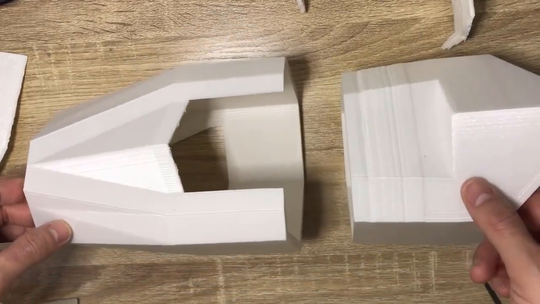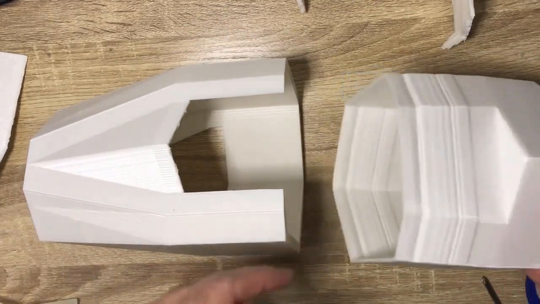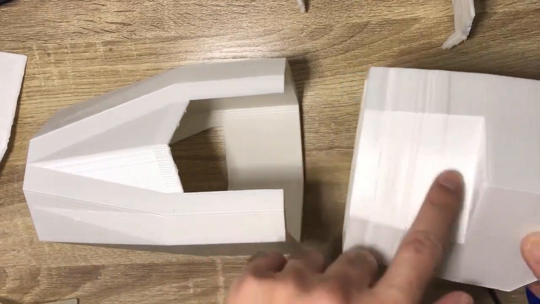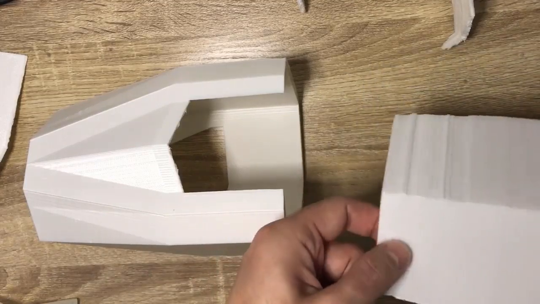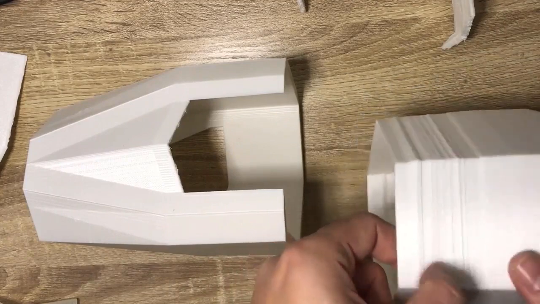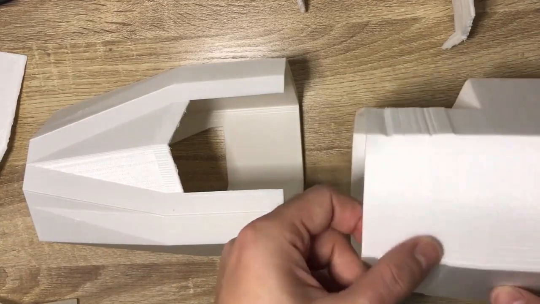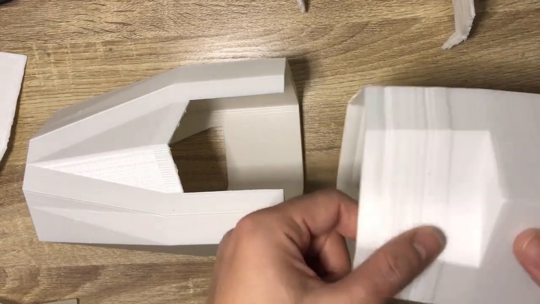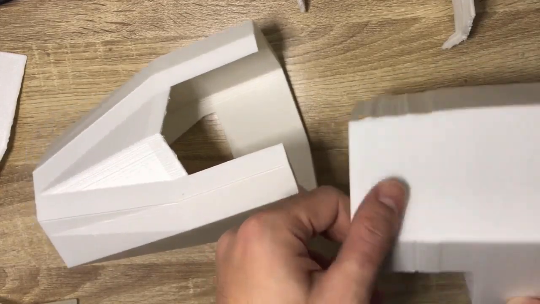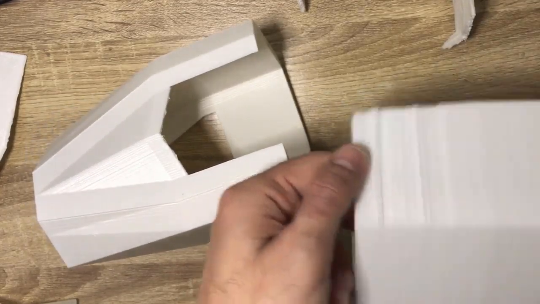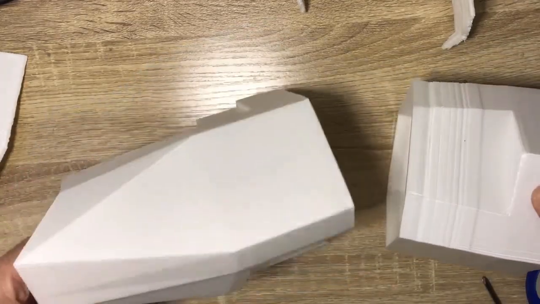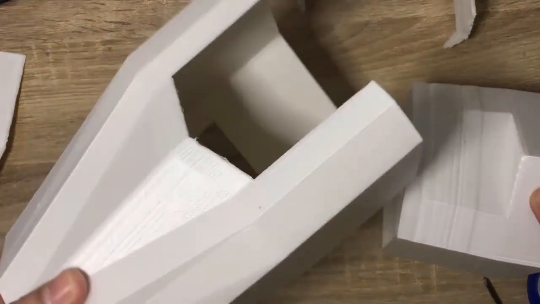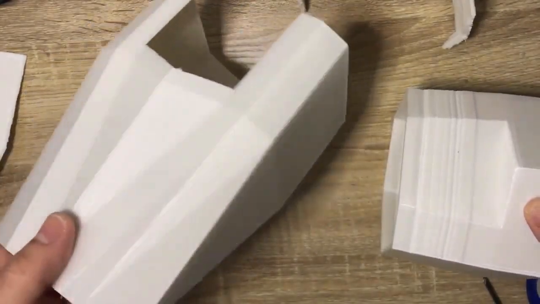Now you have these two parts. As you can see, my 3D printer failed a bit here, but I'm good with it. I have small failures here. Now if you have a better 3D printer, good for you. My 3D printer is old, and this part is great, as you can see.